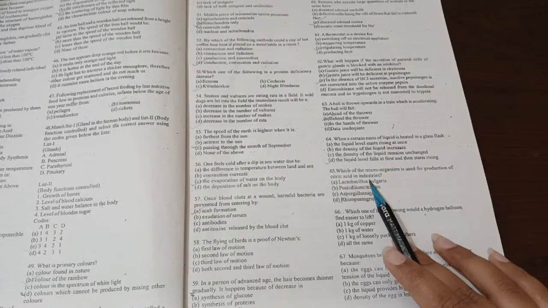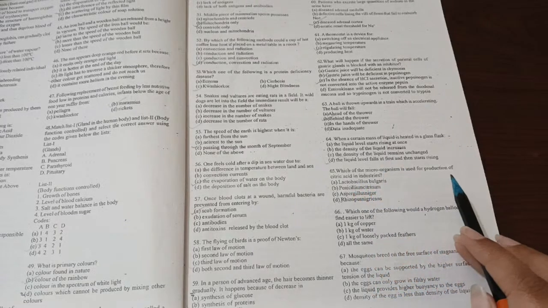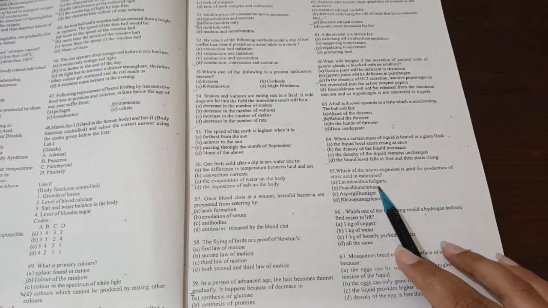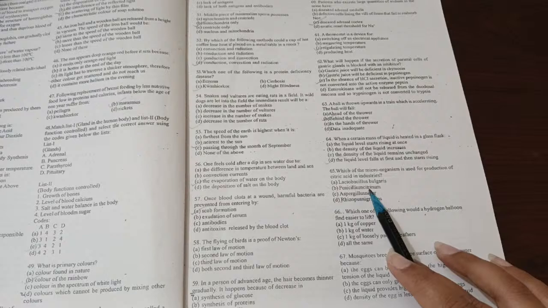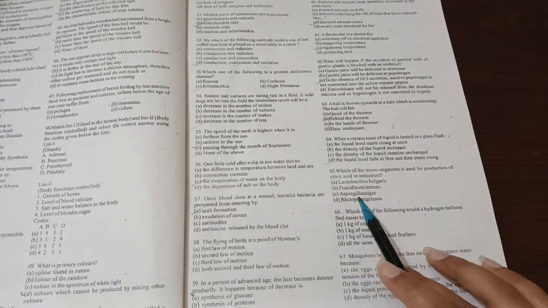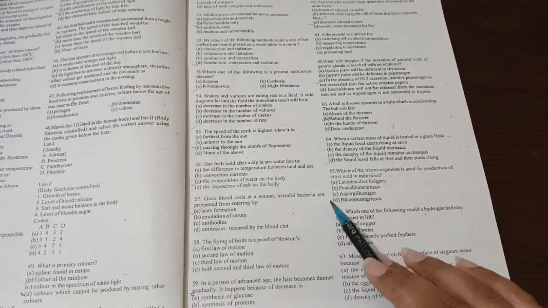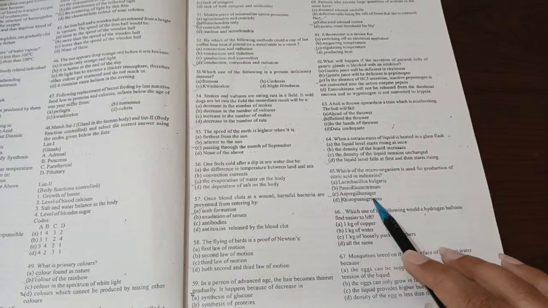Which of the microorganism is used for production of citric acid in industries? Lactobacillus bulgaris, Penicillium citrinium, Aspergillus niger, Rhizopus nigricans. So the answer is C, Aspergillus niger.